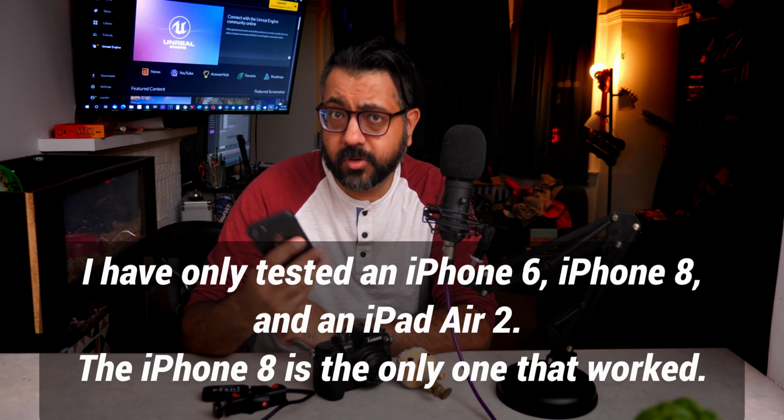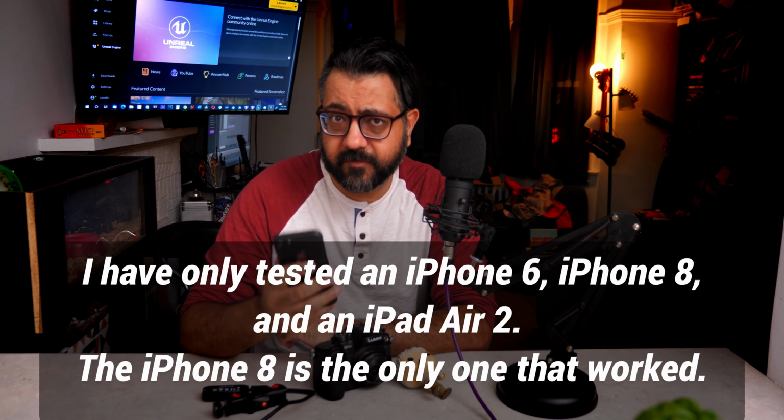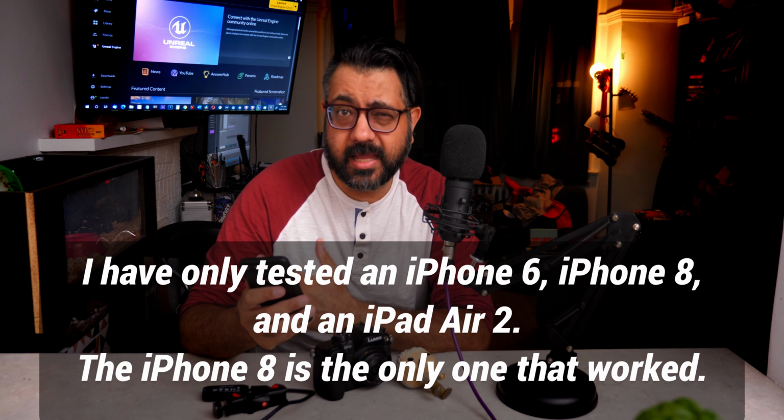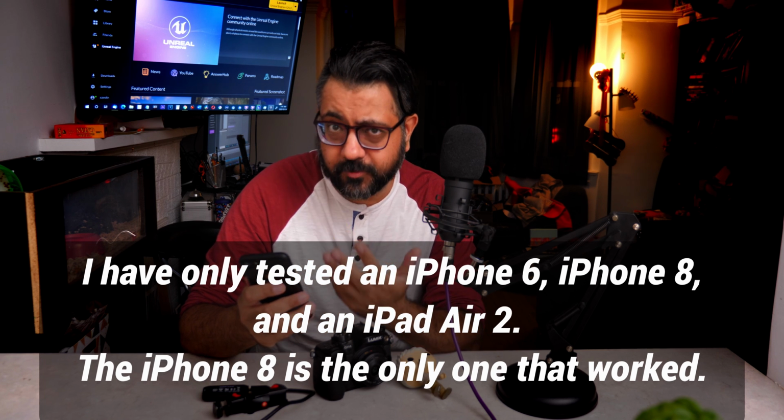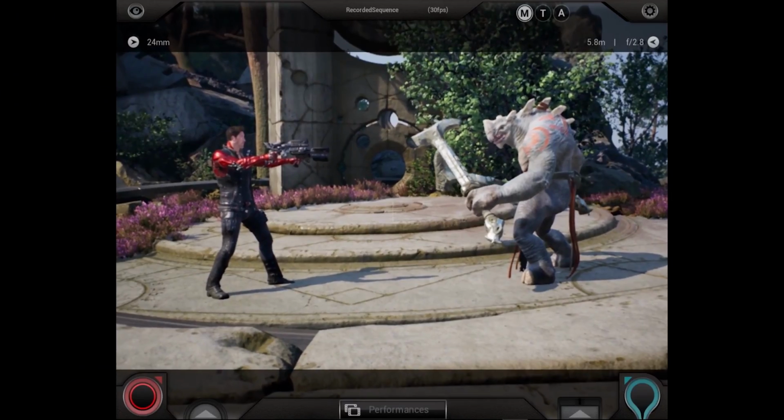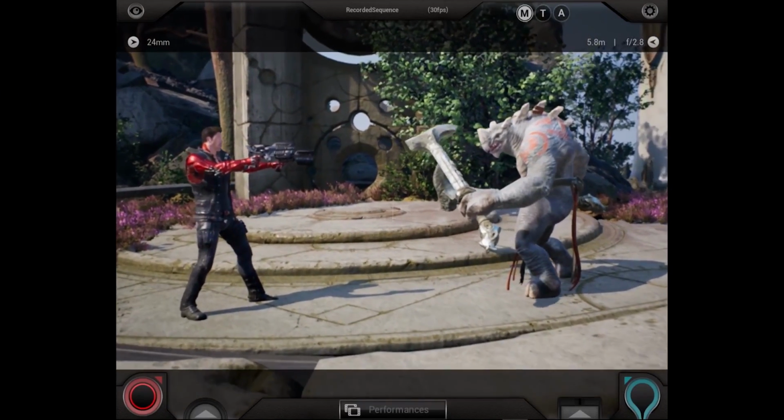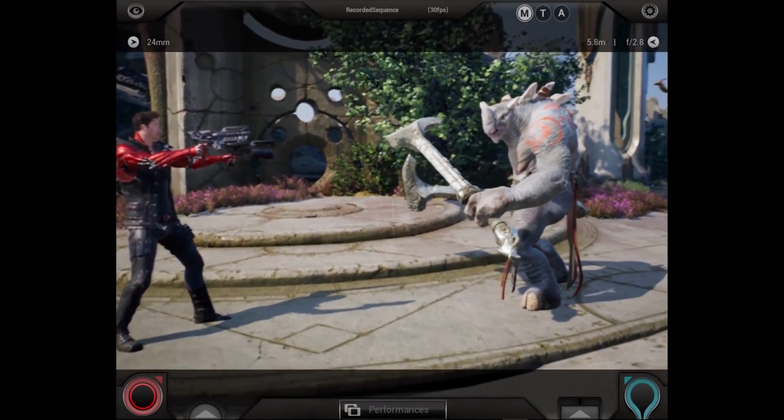Let's talk about the equipment that I'm using for this test. Rather than using a Vive Pro with its base stations and sensors and all that, we're going to be doing all our tracking using an iPhone 8. So Unreal allows for you to use your iPhone as a sensor to move a 3D camera around. It's mostly been used for adding sort of a handheld camera feel to cutscenes in video games.